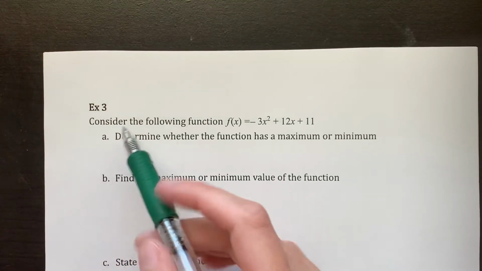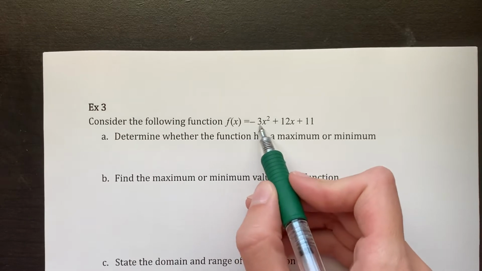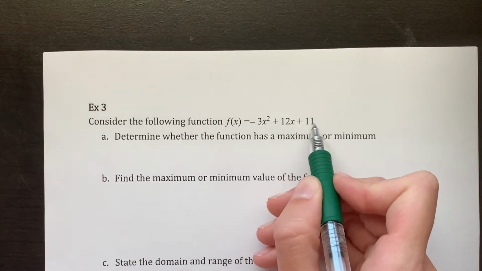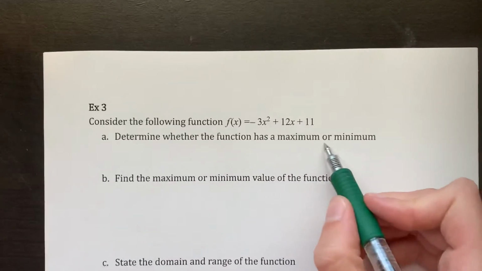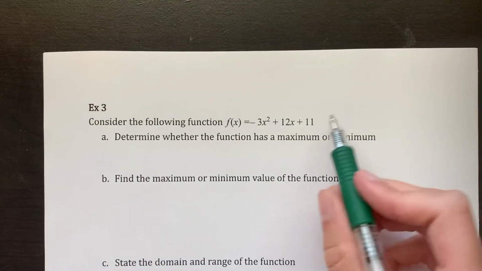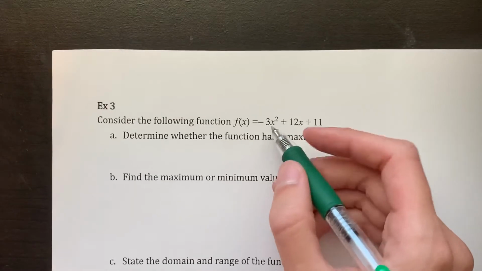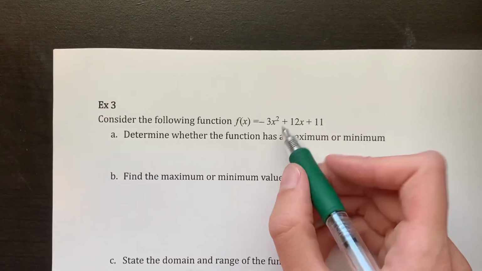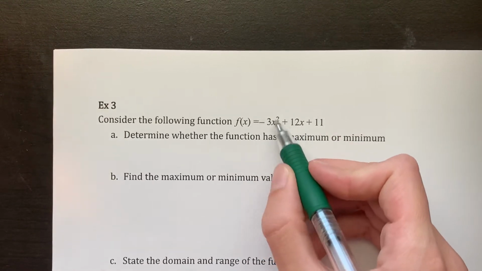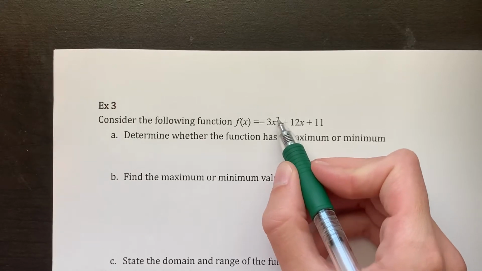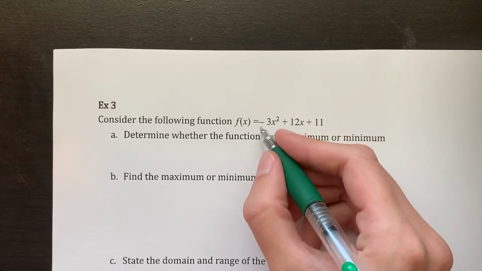Example 3 says, consider the following function, f of x equals negative 3x squared plus 12x plus 11. Determine whether the function has a maximum or minimum. It is really easy to tell max or mins when you know the rule here for quadratics. All you have to do is look at the term with the highest exponent. So the highest exponent here is a 2. So I want to look at this term.